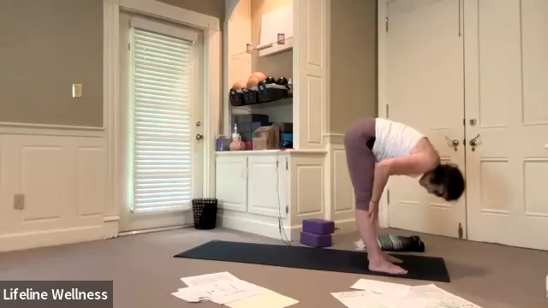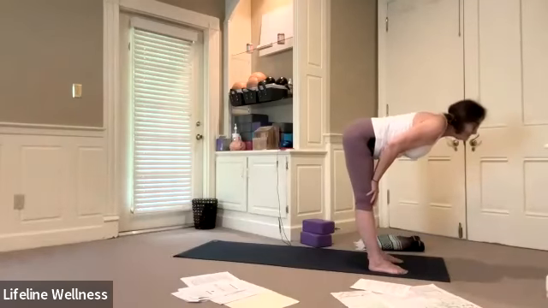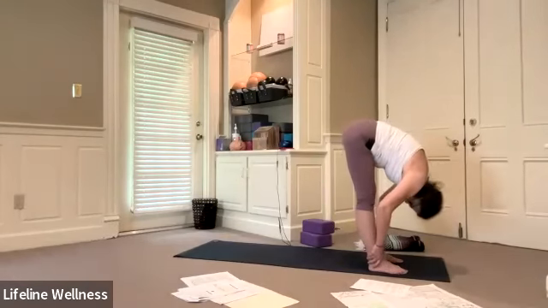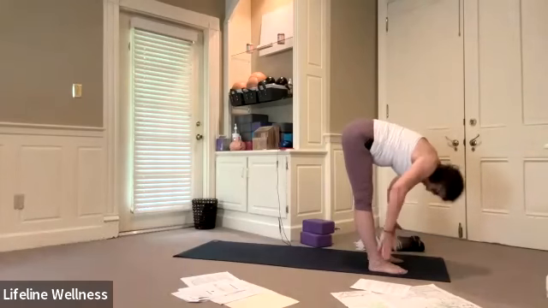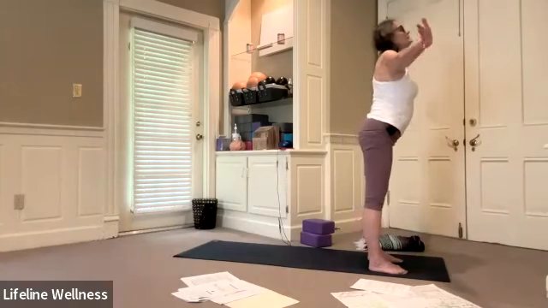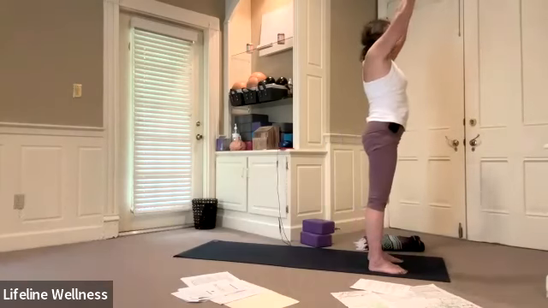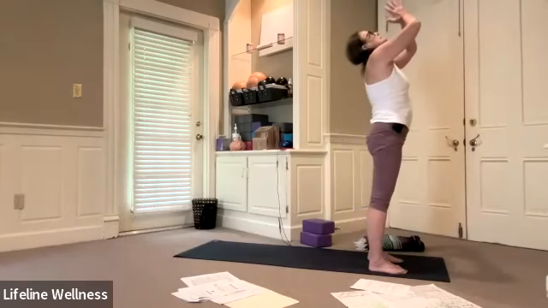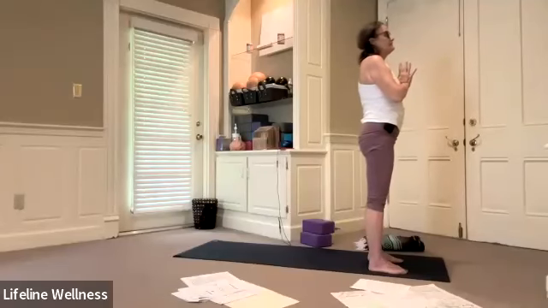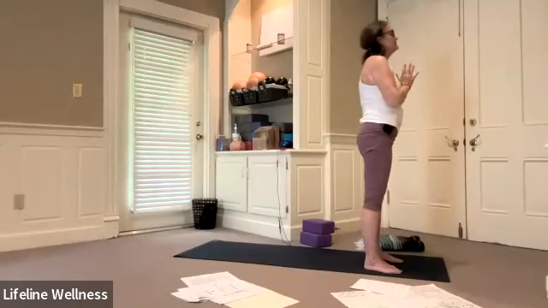We'll lift up halfway with long spine. And we'll exhale, fold forward. Inhale, coming up with a flat back. Hands overhead. And stop. So we're standing in our confidence. We're standing in our own power and our own wellness.